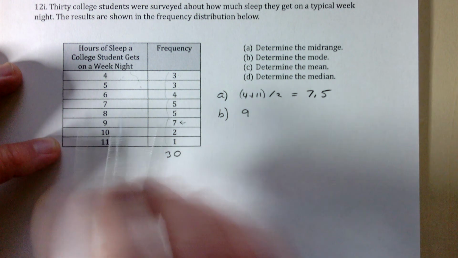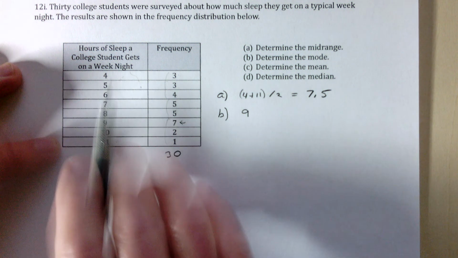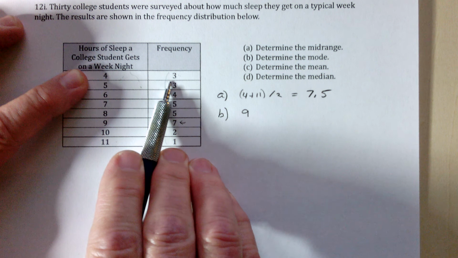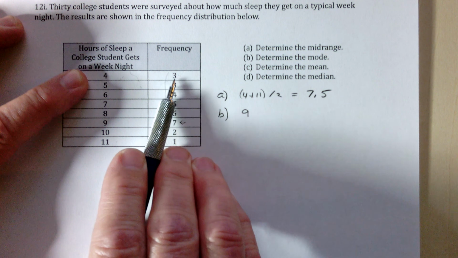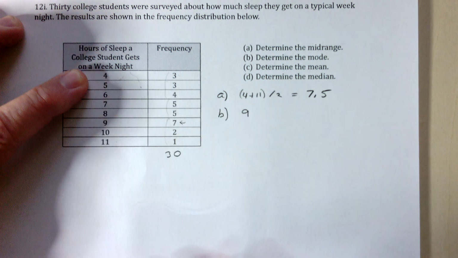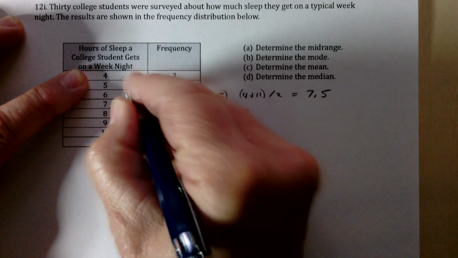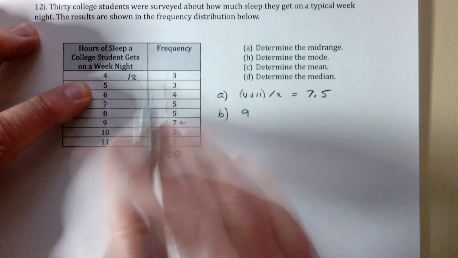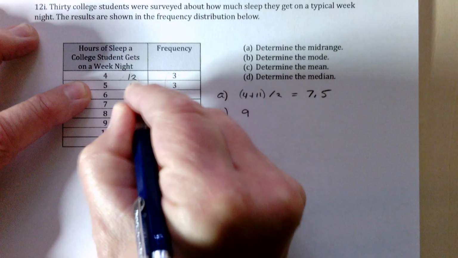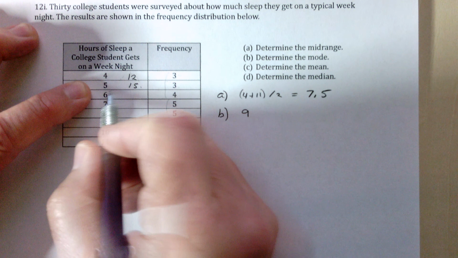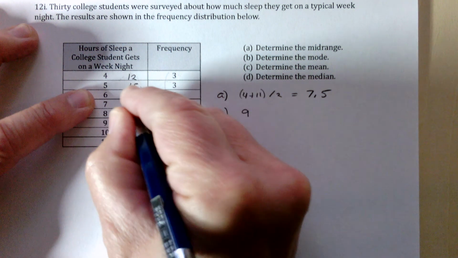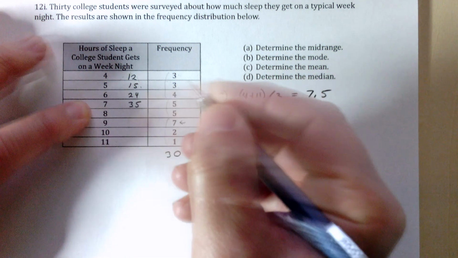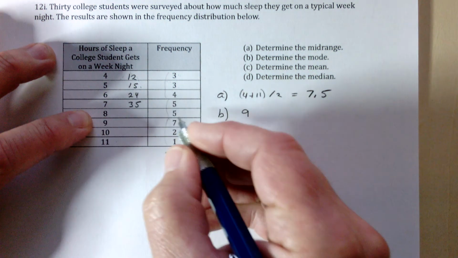What we have to do to get the total is take each of these numbers and multiply it by their frequency. So 3 people said they got 4 hours a night. There would be a 444 in the data set. So we need to think of this as a 12. We're going to make this one a 15. 3 people said they got 5 hours a night. Here we're going to have 24, 35, 40.